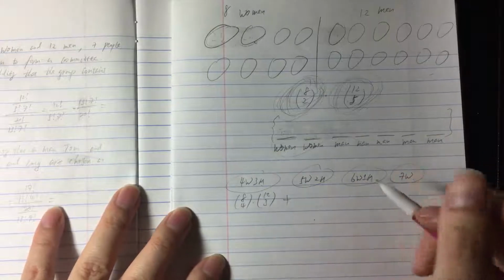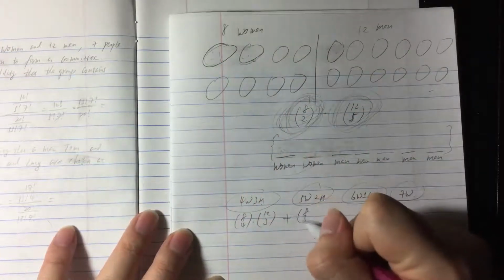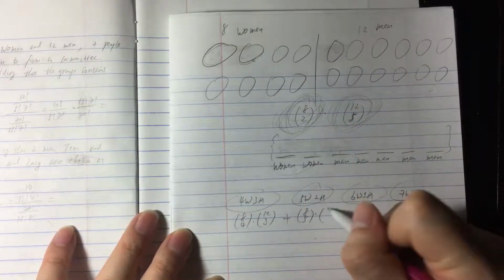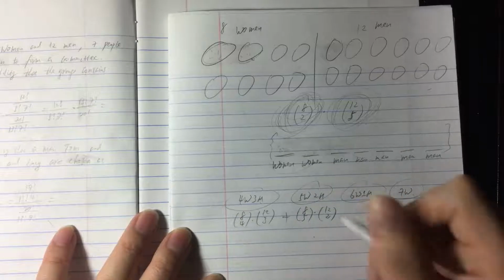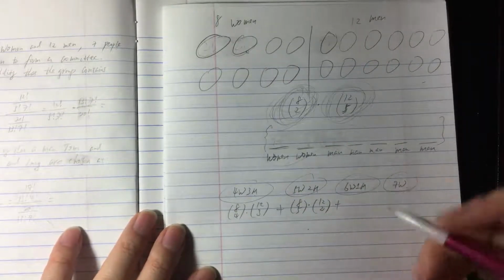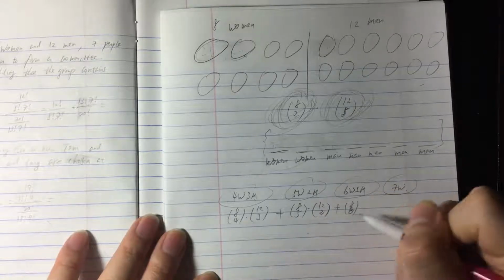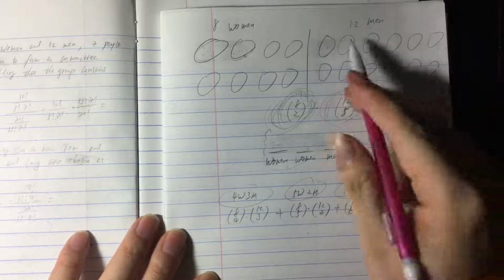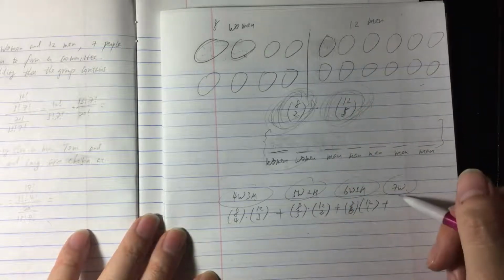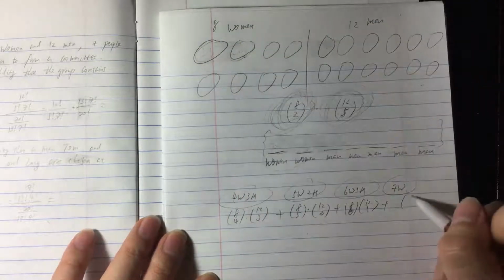Case 2. The number of ways to choose 5 women out of 8 is 8 choose 5. The number of ways to choose 2 men out of 12 is 12 choose 2. Next case: 6 women, 1 man. The number of ways to choose 6 women is 8 choose 6. The number of ways to choose 1 man is 12 choose 1. Last case: 7 women. The number of ways to choose 7 women out of 8 is 8 choose 7.